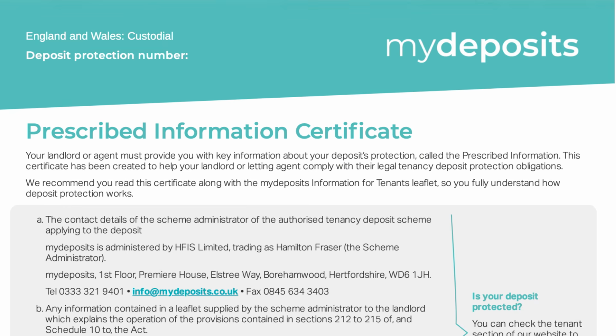The next thing to flag is tenancy deposits. To use most of the grounds, apart from antisocial behaviour, you will need to be able to show that your tenant's deposit was protected in a government-approved scheme and that you complied with the requirements of the tenancy deposit scheme and you gave your tenant the prescribed information duly signed. And if you haven't done this, make sure you either return the deposit to the tenants or protect the deposit in a scheme straight away.